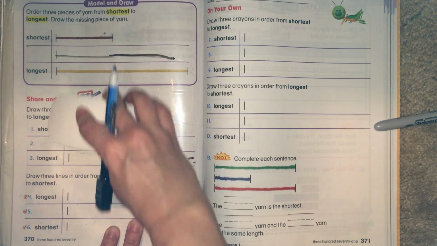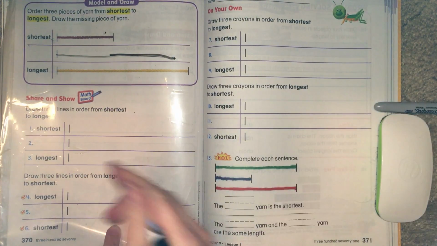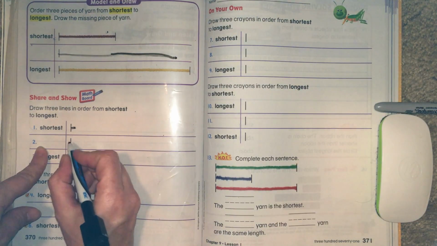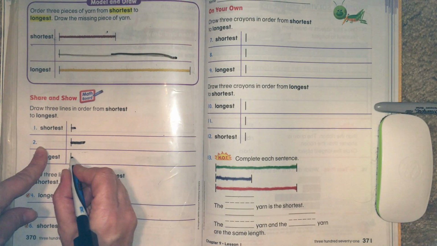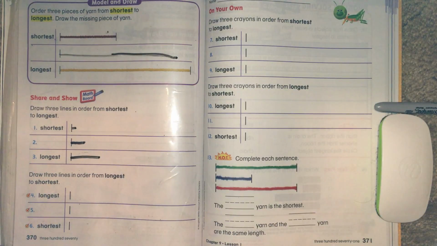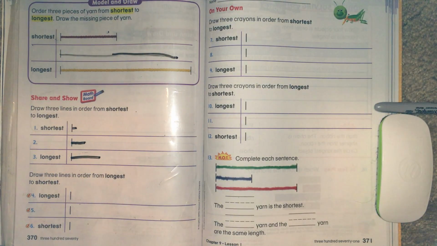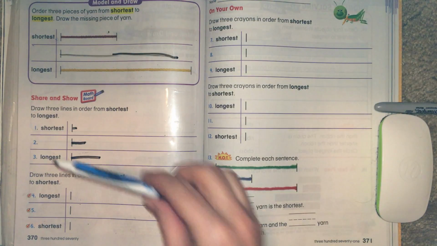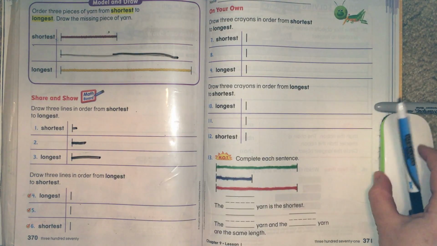Now, but longest doesn't necessarily mean that it's really long. We could have a short one, and one that's a little longer, and one that's the longest, and still have them all be really pretty short. Any of those is fine. The important thing is that they are in order from shortest to longest.